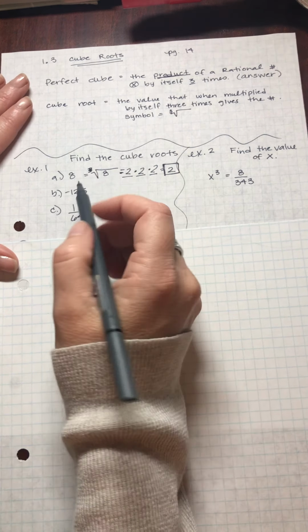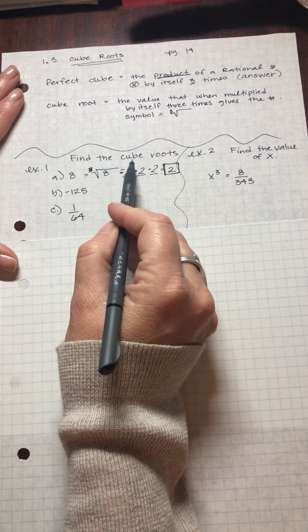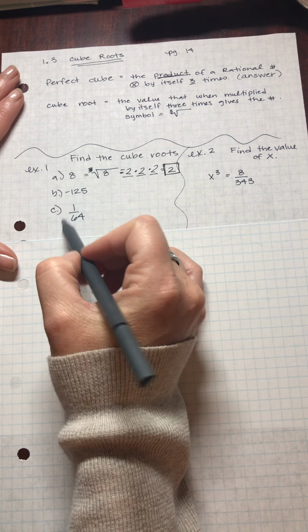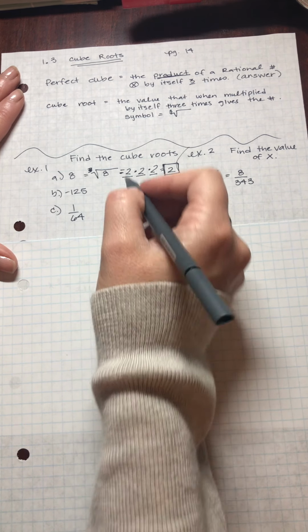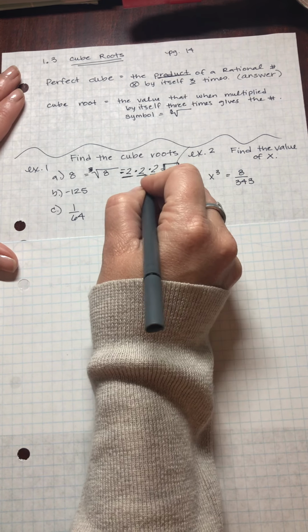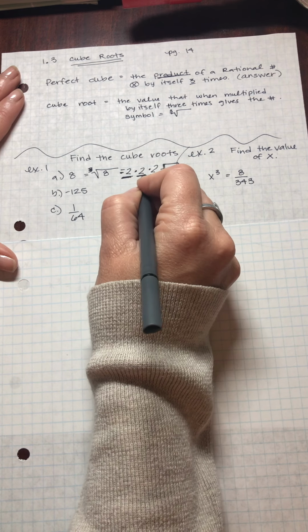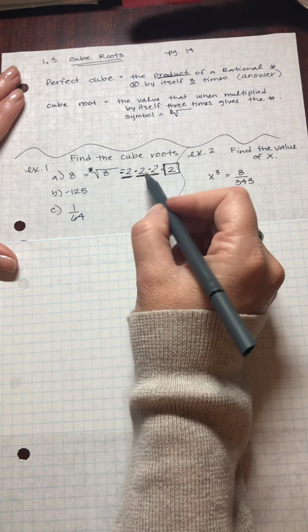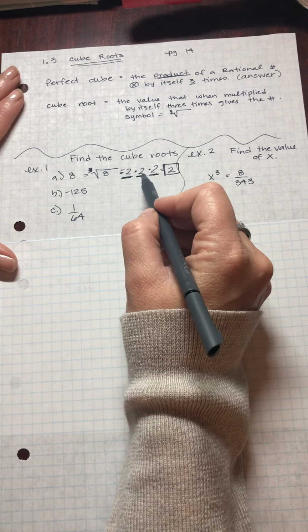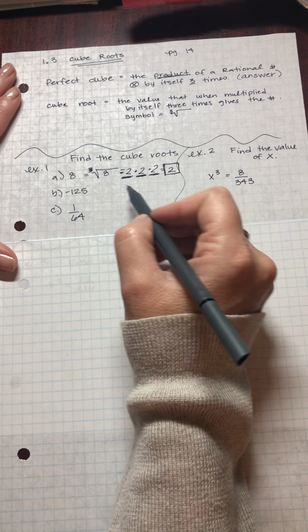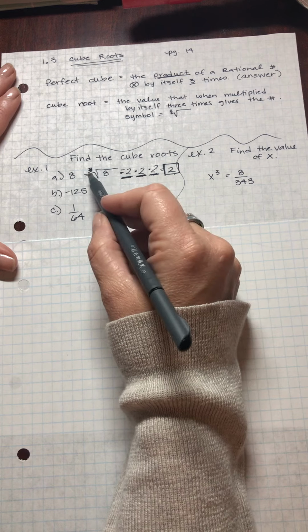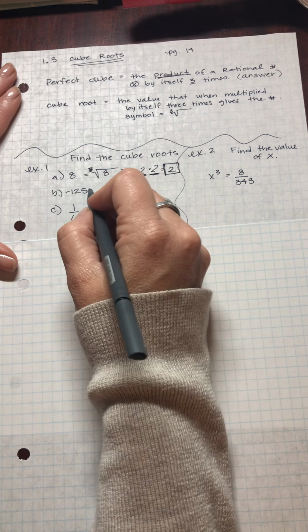okay? I started this first one, 8. Find the cube roots of A, B, and C. 8 is the first one. What goes into 8 3 times? Okay, so you want to cut it into 3 equal factors. 2 times 2 is 4 times 2 is 8, so 2 is the answer. 2 is the cube root of 8.